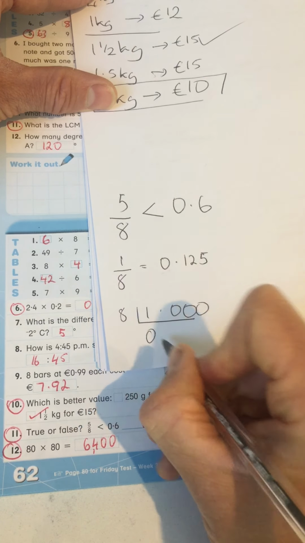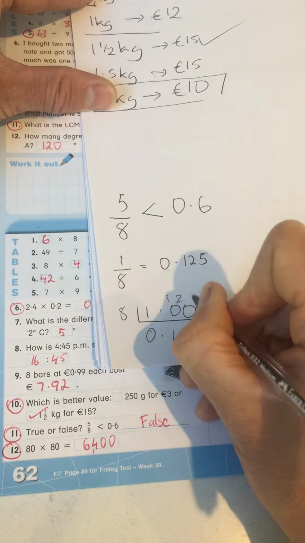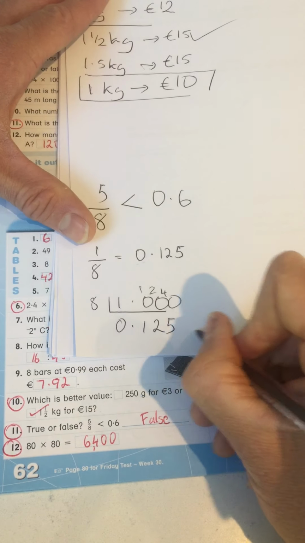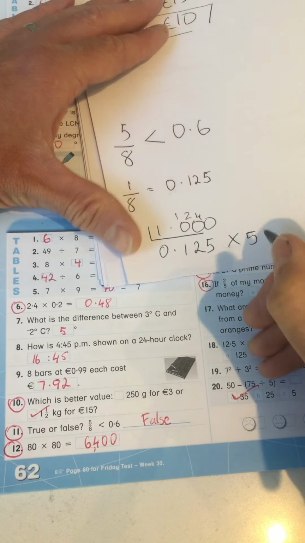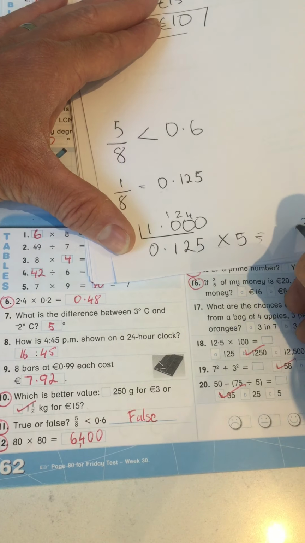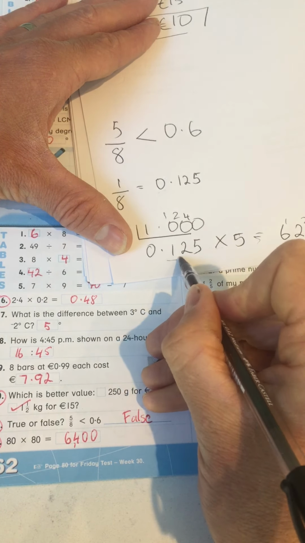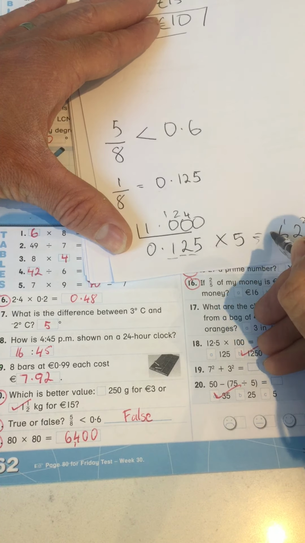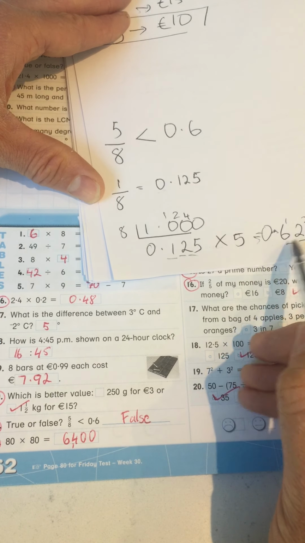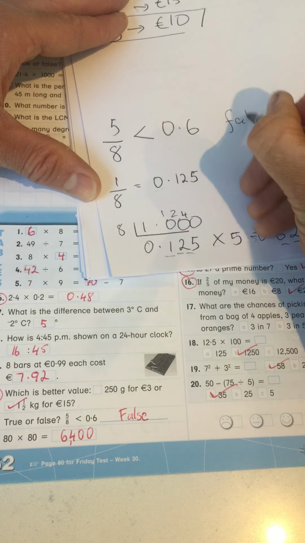Let's see. 8 into 1 doesn't go. 8 into 10 goes in once, carrying the 2. 8 into 20 goes in twice, because 2 8s are 16, carrying the 4. And 8 into 40 goes in 5 times. So that's the value of 1/8. To find 5/8, I'd simply multiply that by 5. 5 5s are 25. 5 2s are 10, plus my 2 is 12. 5 1s are 5, plus my 1 is 6. 3 decimal places in my answer. So the value of 5/8 is 0.625, which is greater than 0.6. So this is false.